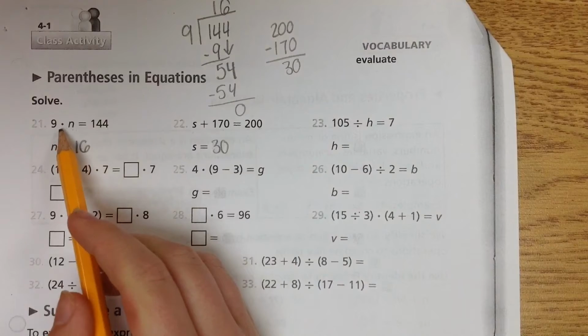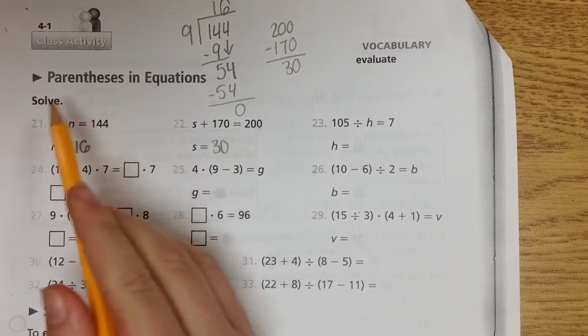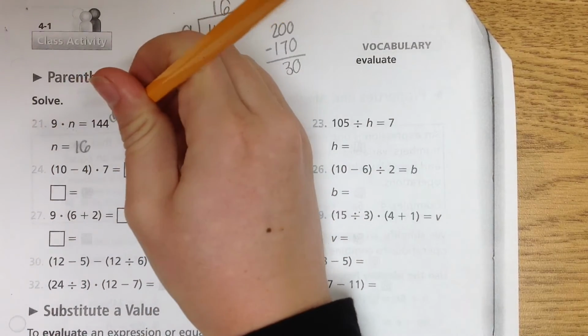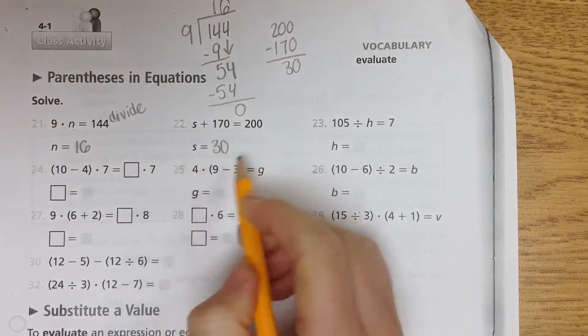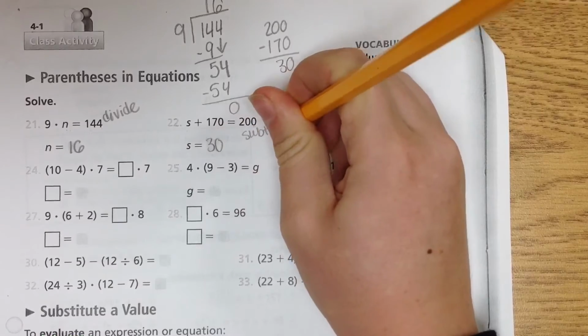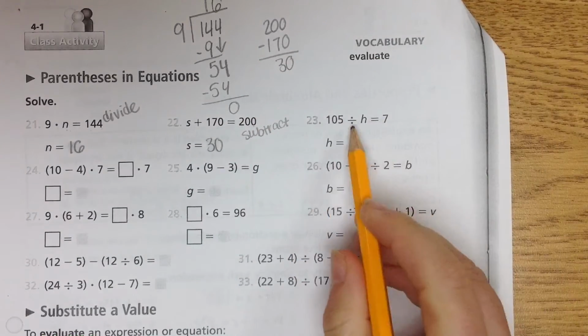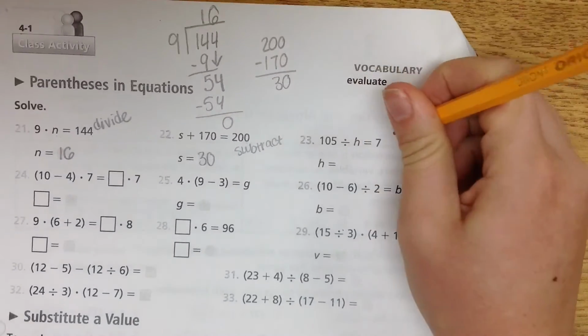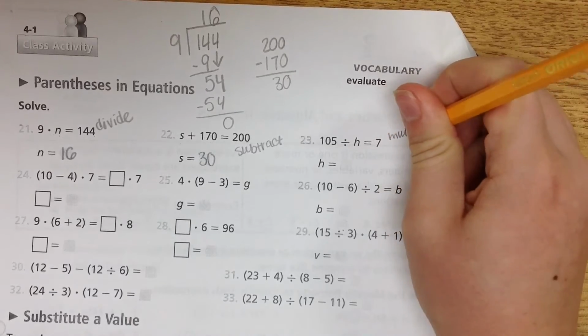So in problems like these, you'll notice when this one's multiplying, to solve it, you divide. You do the opposite. This one's adding. To solve it, you subtract. You do the opposite. So if this one here is dividing, to solve it, you're going to do the opposite. You're going to multiply.